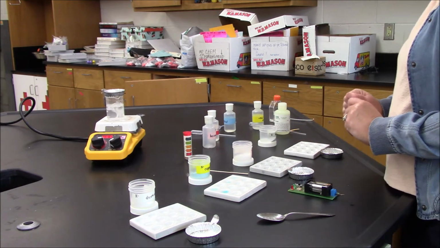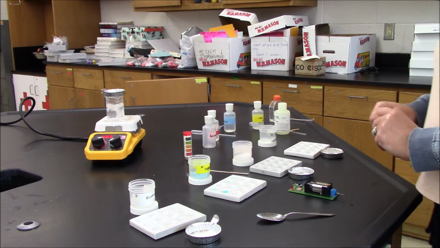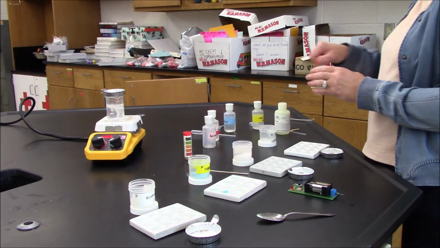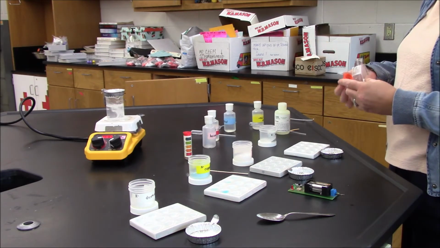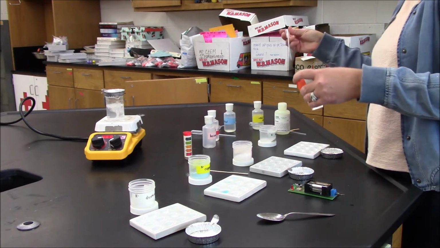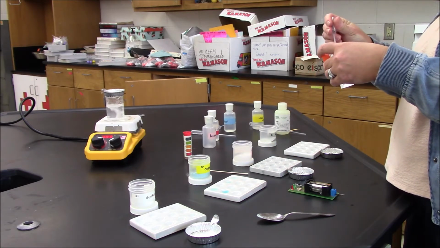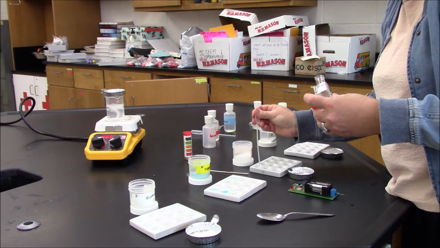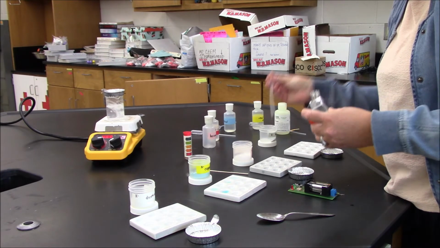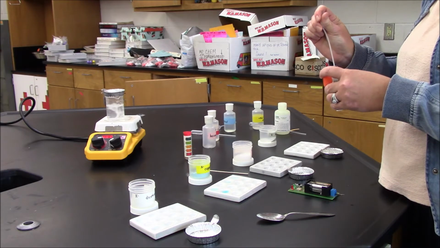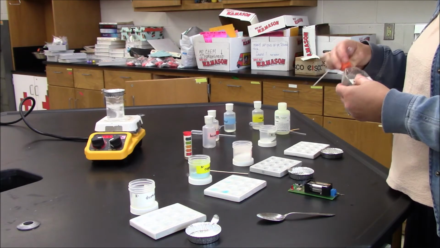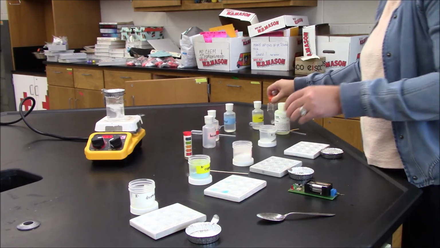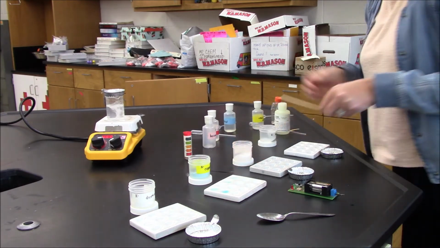The next thing that I'm going to do is check the solubility of the wax. I'm going to start with water. Add enough water. I'll even give it a minute.